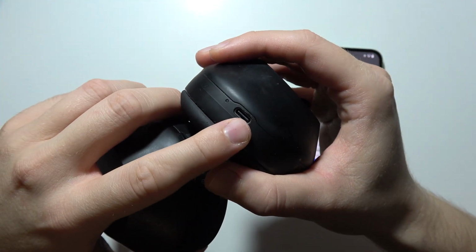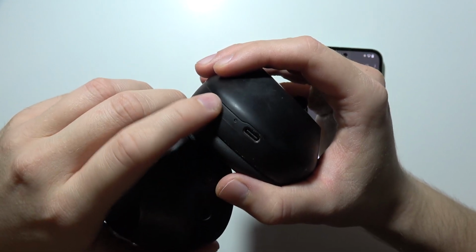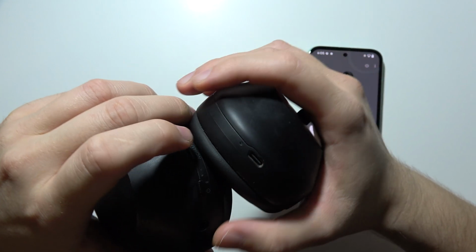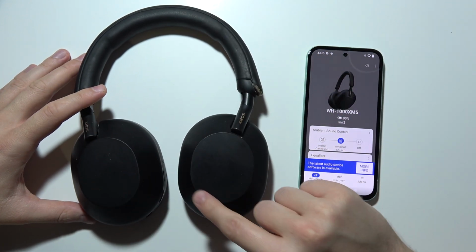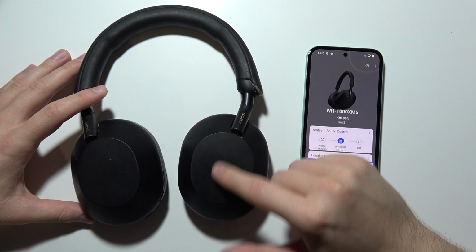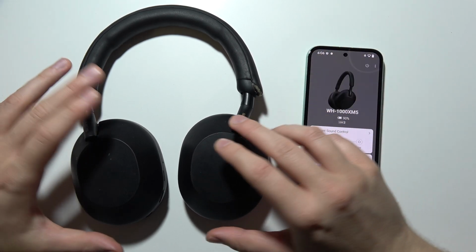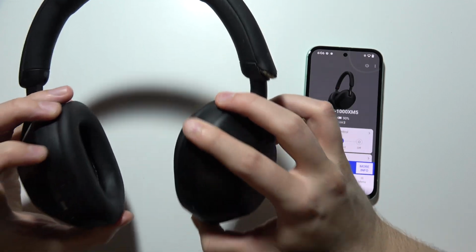Right here we can find the USB-C port with an LED light, so it will show you if your device is still charging. And on the right side you can find the touch sensor. Right here you can change songs, change the volume, and that's basically how it looks from all the ports and things that we can find on the headphones.